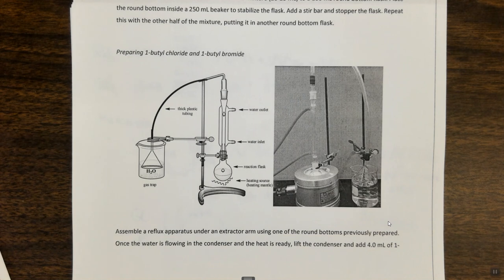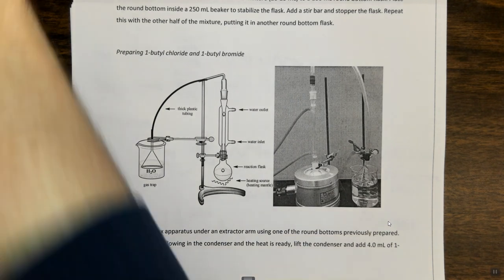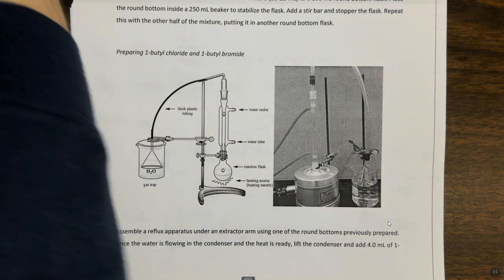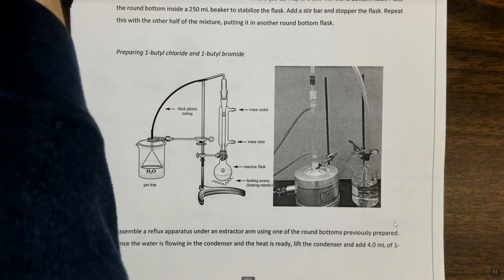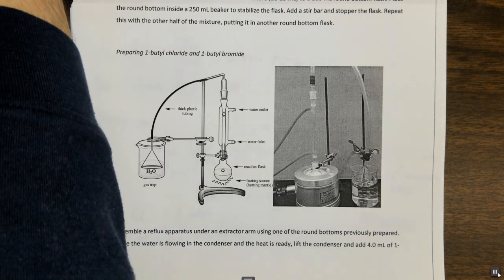You're then going to reflux the mixture for about 45 minutes and then cool it down and work it up. After we talk about the T-butanol, the SN1 reaction, we'll talk about the workup in the form of a separation scheme.